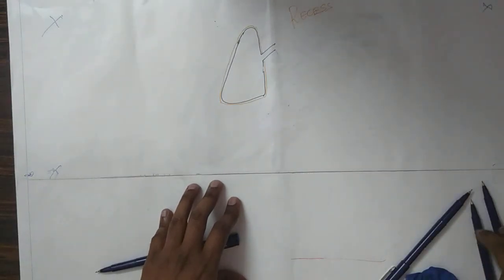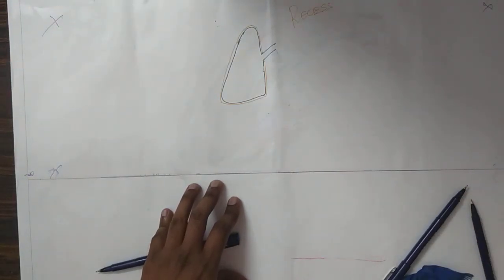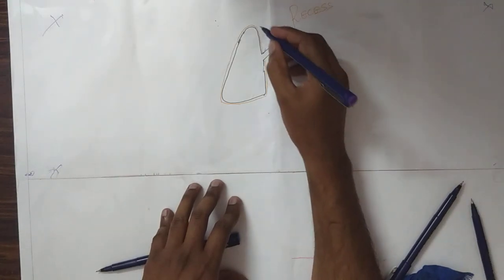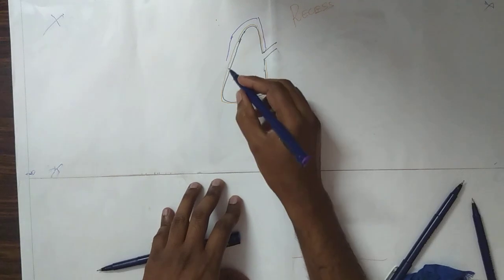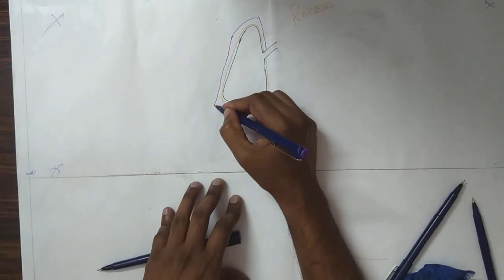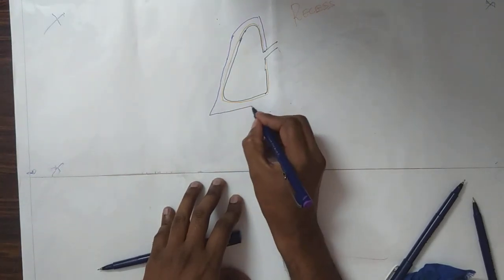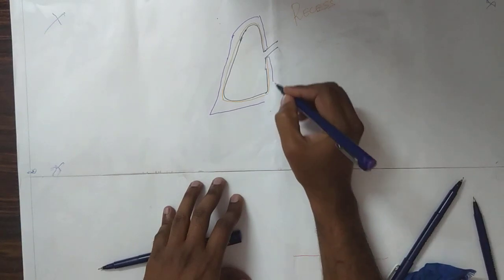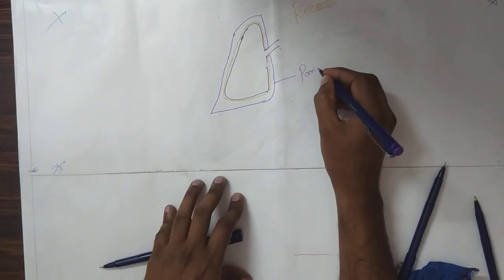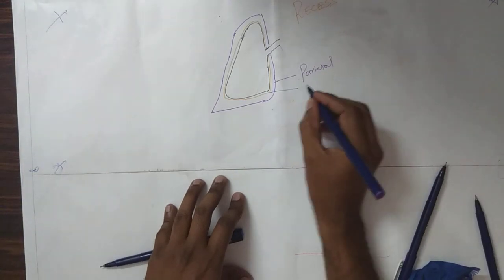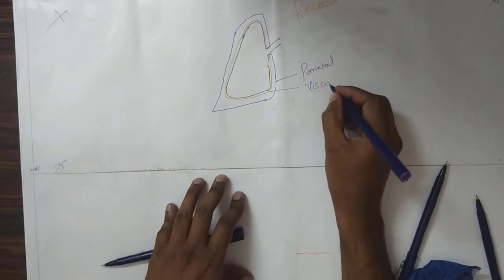There are two types of recesses. Here we'll be seeing. This is our visceral pleura, and the parietal pleura, which is the outer one. This is the parietal layer. This is the visceral layer.